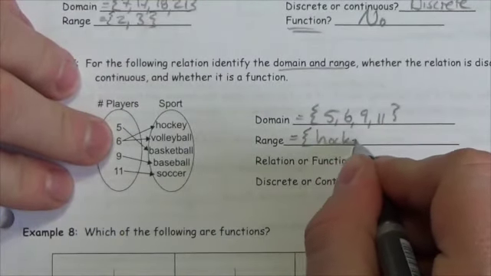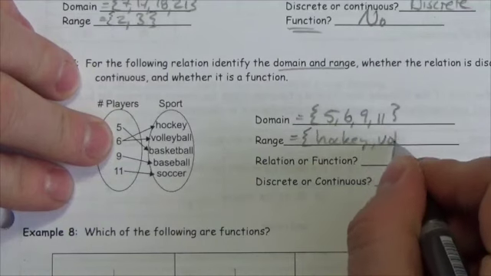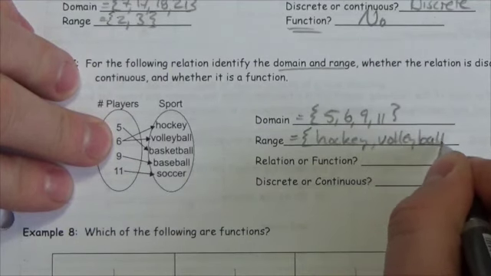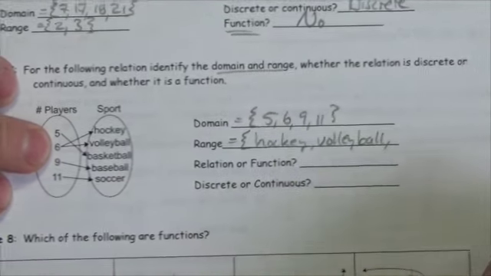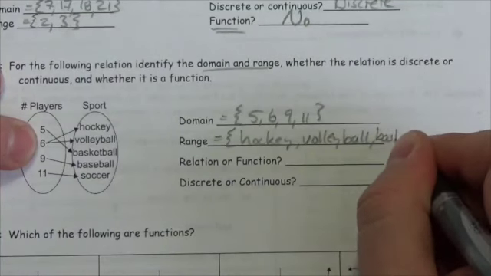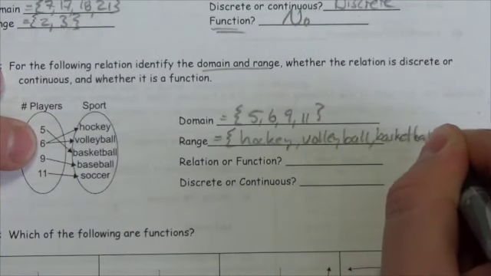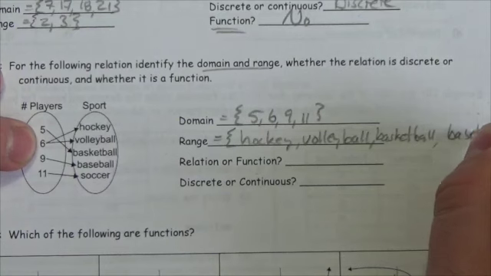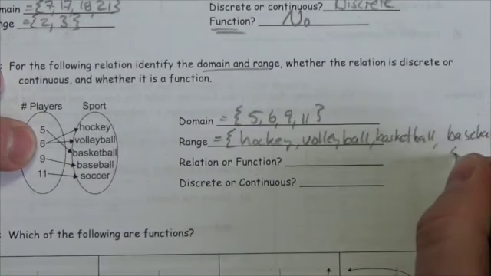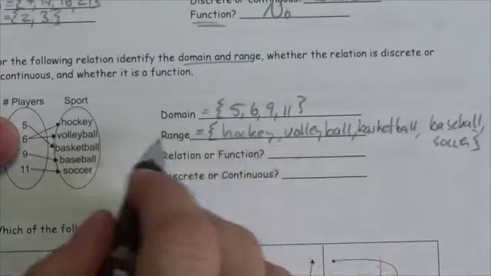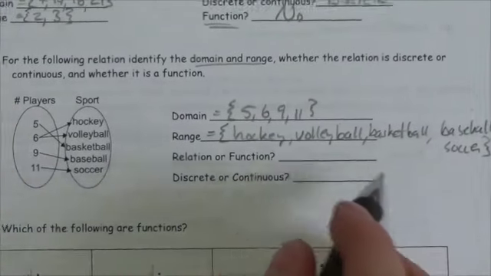We got hockey, volleyball. Oh, my handwriting, this is going to be too big. Oh boy. Okay, well, we're going to keep going here. Basketball, baseball, soccer. Not enough room. But anyway, there you go. There's your whole range here.